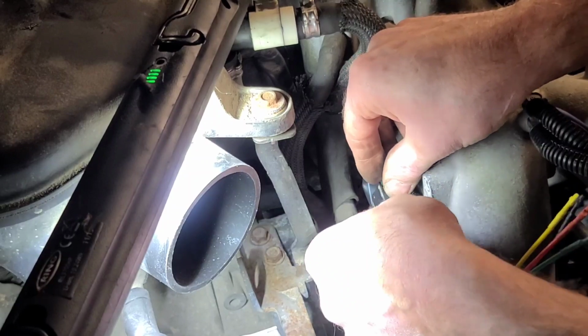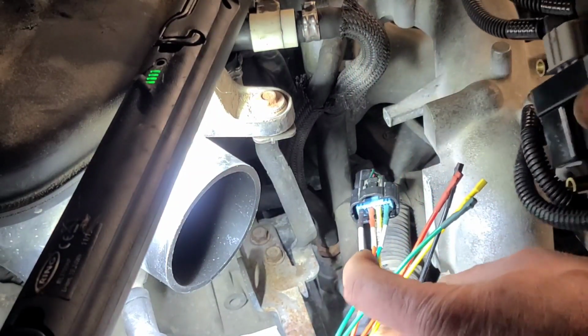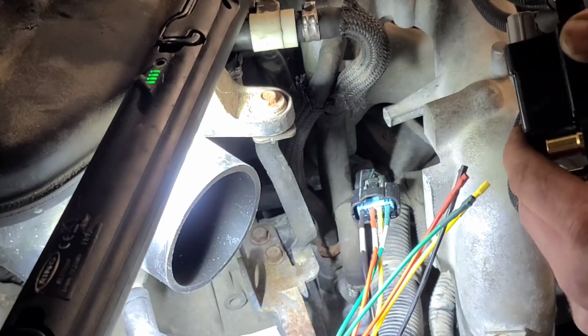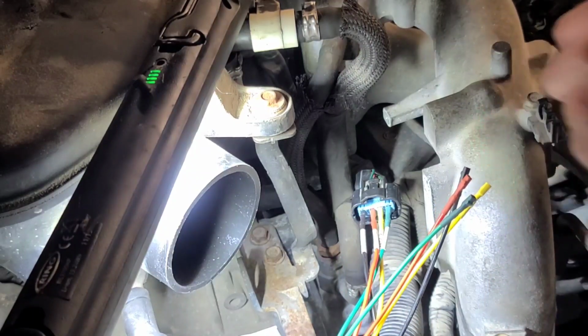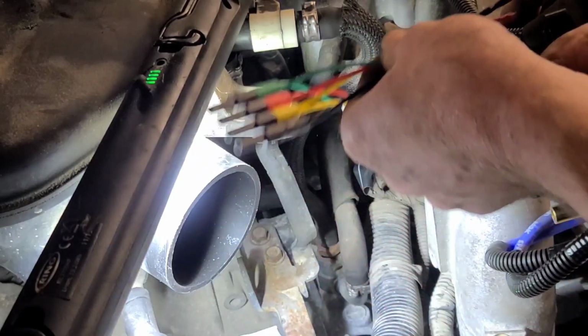This is a universal breakout harness, and green goes on top. Could be longer.